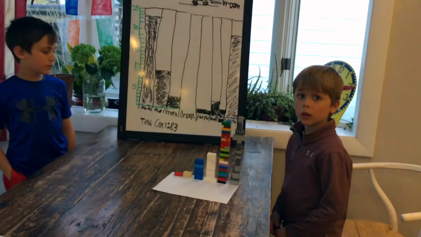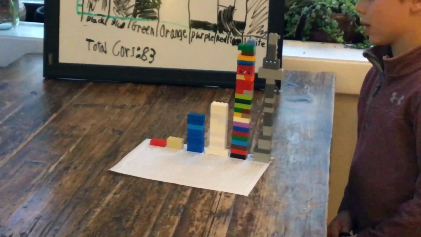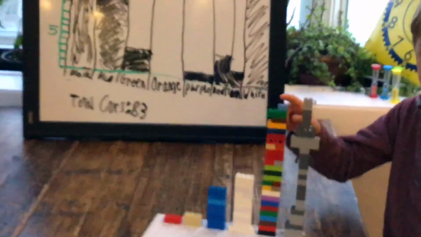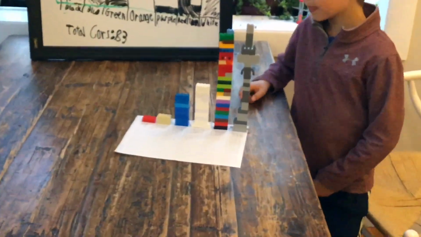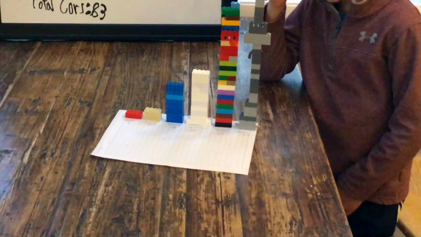Wyatt, you've made yours a little bit differently. You made a three-dimensional graph here. Talk to the people about what you've got going on here with this. I made it with Legos. This is supposed to be black, but there wasn't a lot of blacks, so I just used a bunch of colors. Okay, so since we didn't have enough black Legos, we just used those. And you can see he wrote the numbers down underneath.